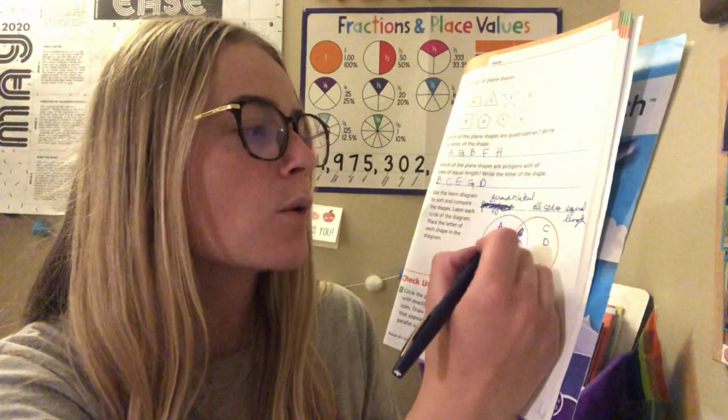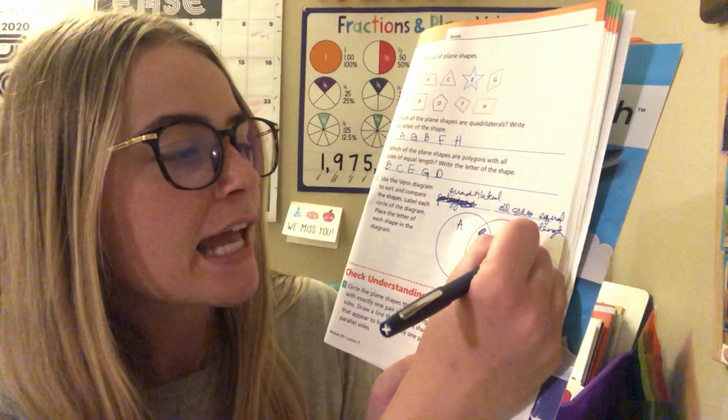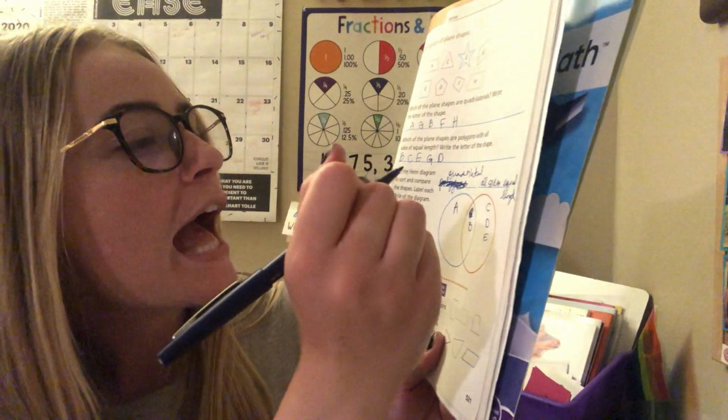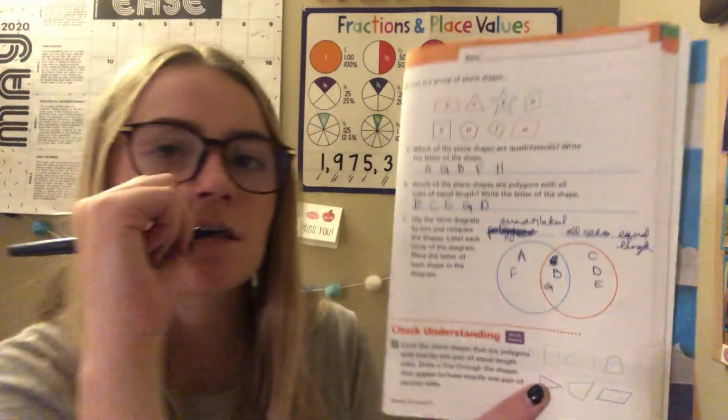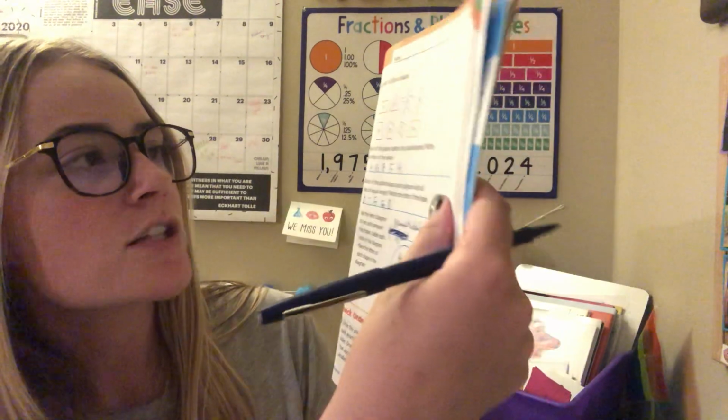E is not a quadrilateral, but all sides are equal in length, so that goes on the right. F is a quadrilateral and all sides are not equal. G is a quadrilateral and all sides are equal, so that goes in the middle. H is a quadrilateral, but not all the sides are equal, so it goes on the left.